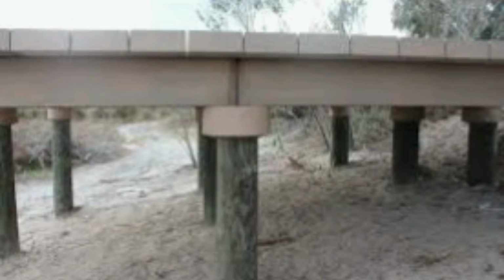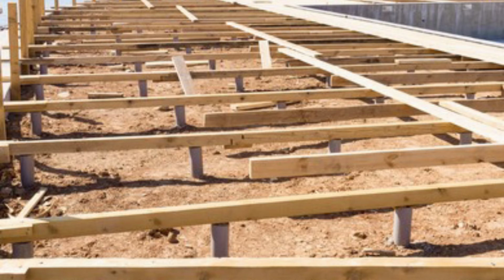Now we define timber piles. Timber piles are placed under the water level. They last for approximately 28 to 30 years, sometimes more than 30 years. They can be rectangular or circular in shape. Their diameter or size can vary from 12 to 16 inches.